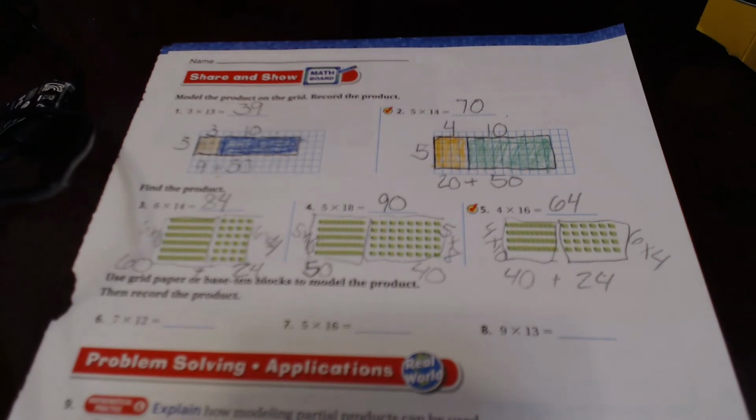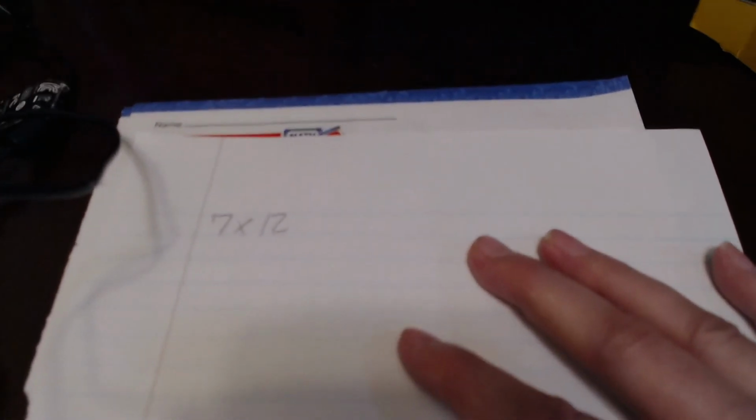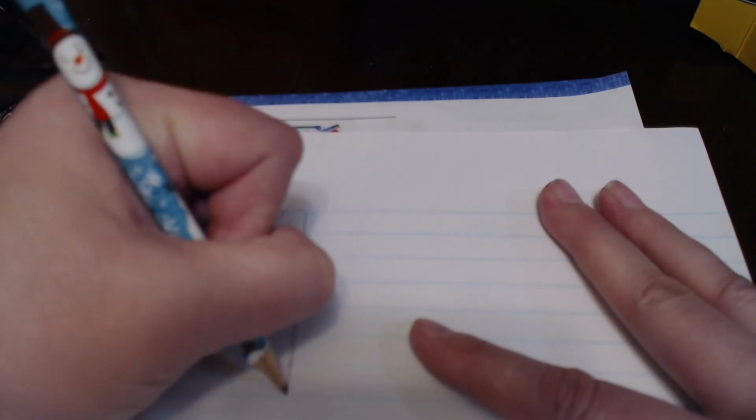So here's my lined paper, and I'm going to start with 7 times 12. 7 times 12. And then I'm going to draw 1, 2, 3, 4, 5, 6, 7.